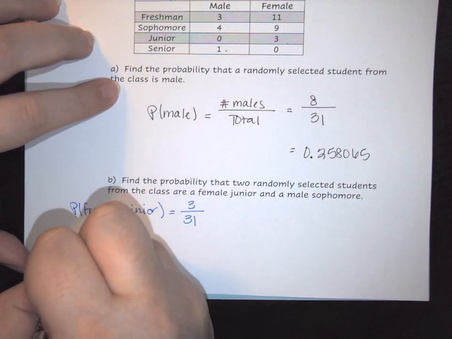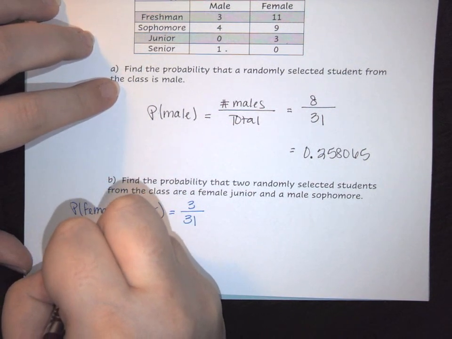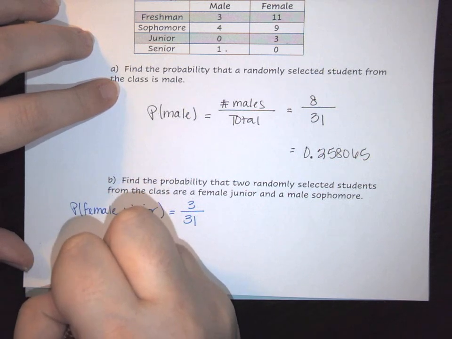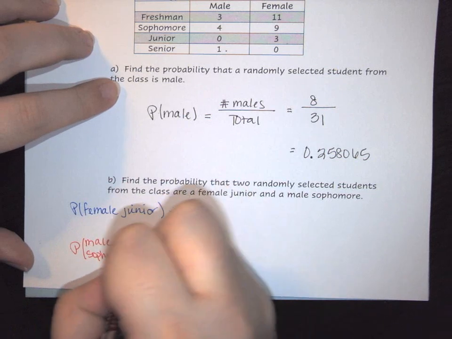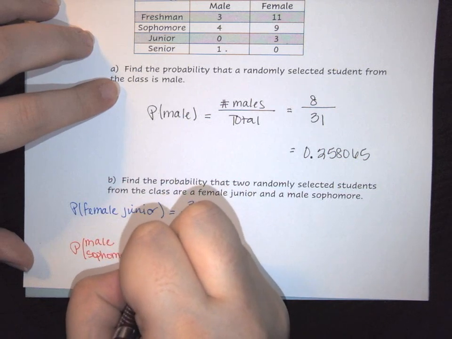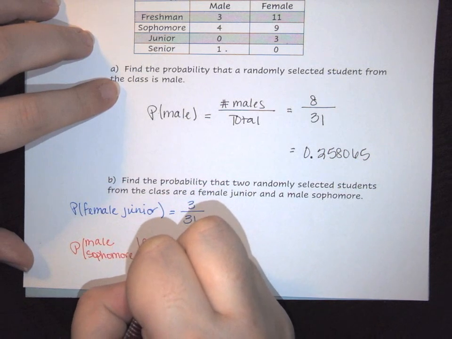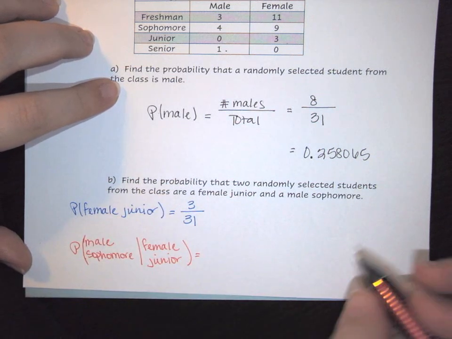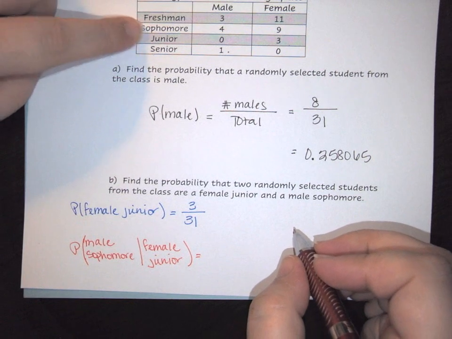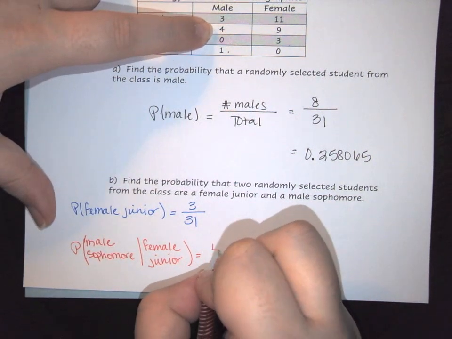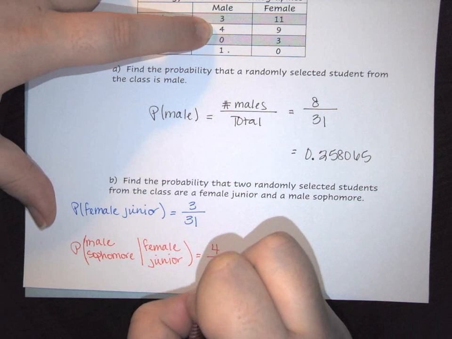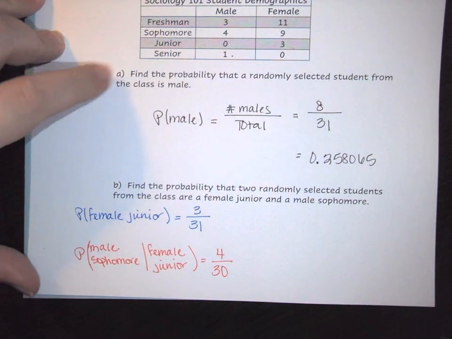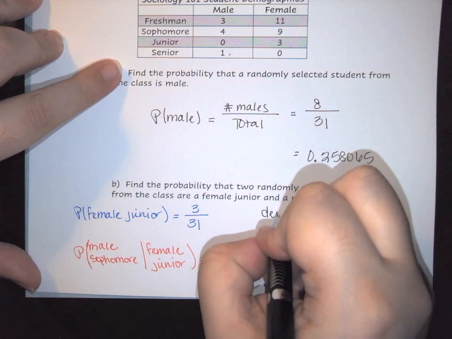So the probability of finding my male sophomore, given that I already chose your female junior, is going to be male sophomores, which is going to be 4 out of the 30 remaining students that were left. That makes this a dependent statement.